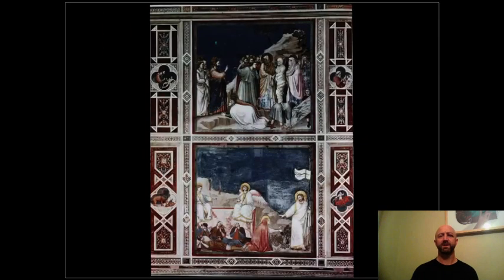Now, finally, I wanted to emphasize this. We won't have time to do this for all of these, but notice how these things correspond with one another. They're called typologies or prefigurations, and sometimes artists use stories from the Old Testament to show the typology of the New Testament. But here, for instance, in the scene of the raising of Lazarus, Christ has the power over life and death, and that of course he's going to resurrect later on.